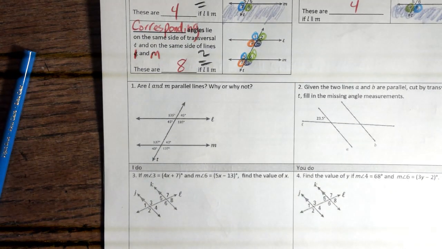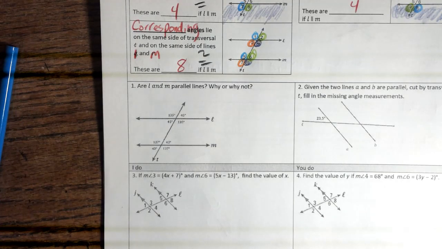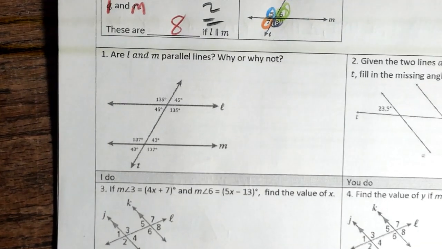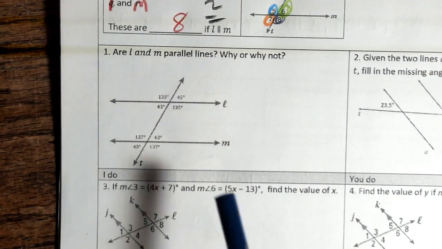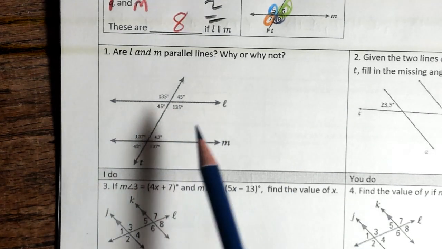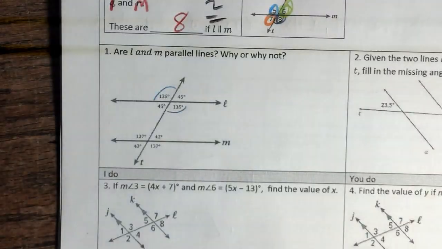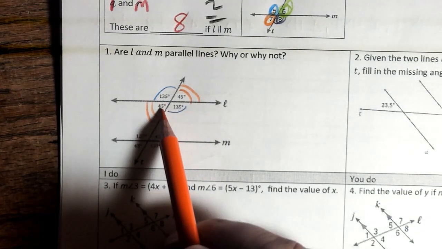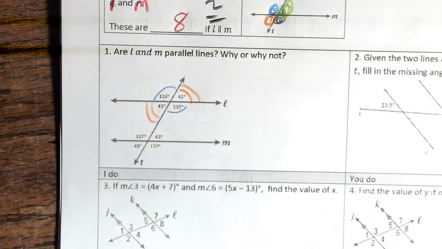Okay, let's back up just a little. All right, still on page 2, number 1. Are lines L and M parallel lines? Why or why not? All right, so let me zoom in. In order for these guys to be parallel, just like from the previous page, these angles have to be congruent. So you see 135 and 135, so those are congruent. So far so good. 45 and 45, okay, cool. And then if you look, 135 and 45, that equals 180.